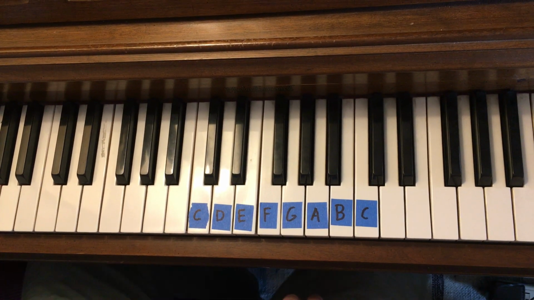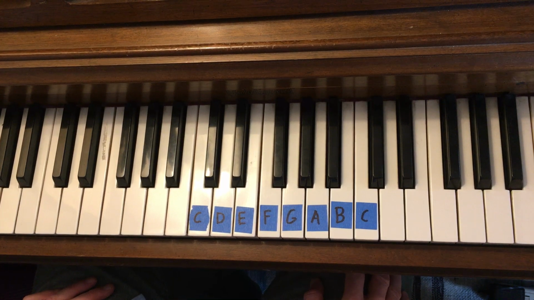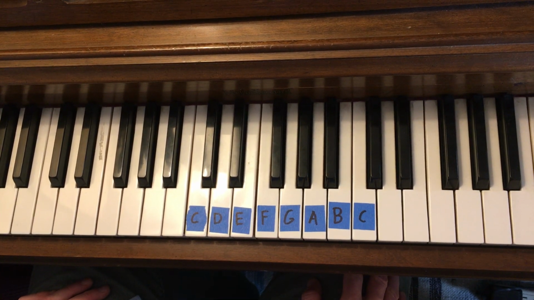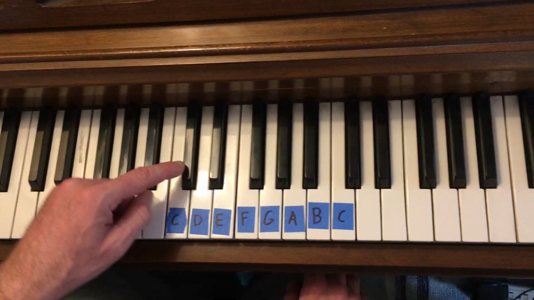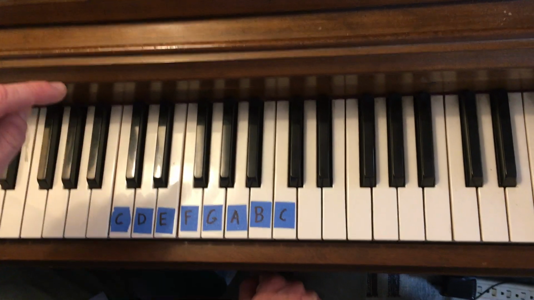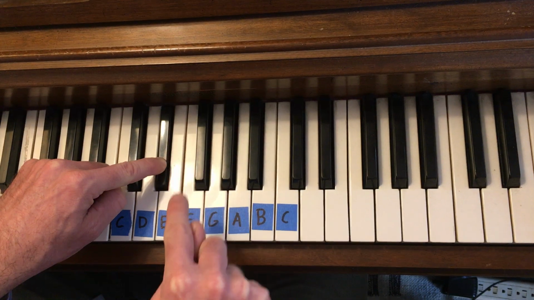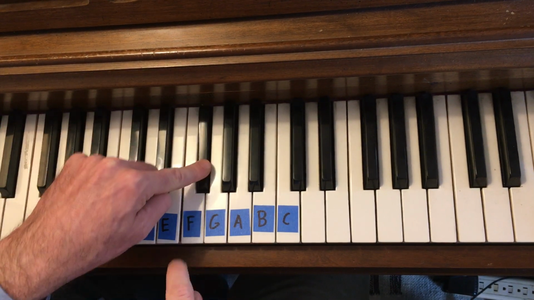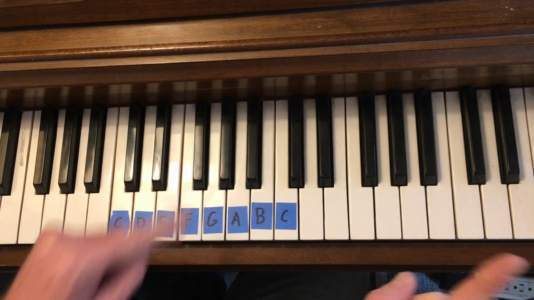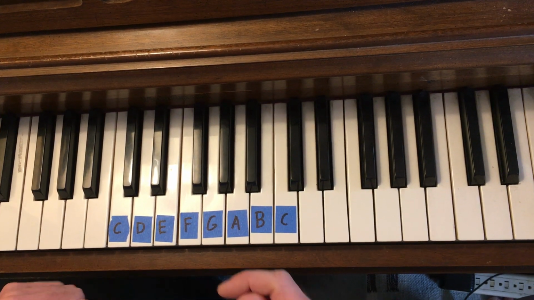Second one, let's do the C sharp major scale. So starting on C sharp. And you're going to write out the end of that scale. That was the C sharp major scale.